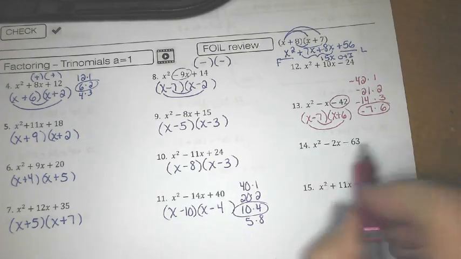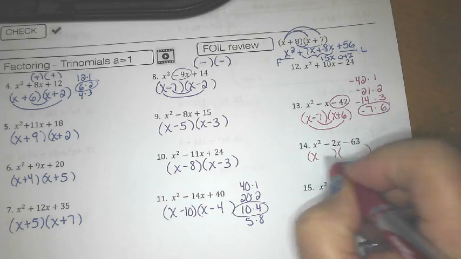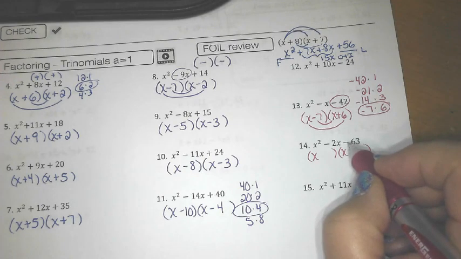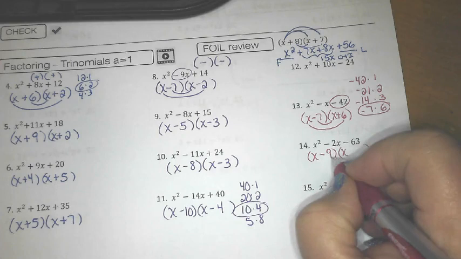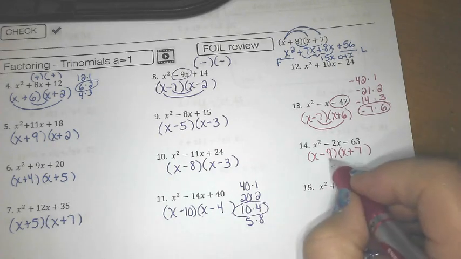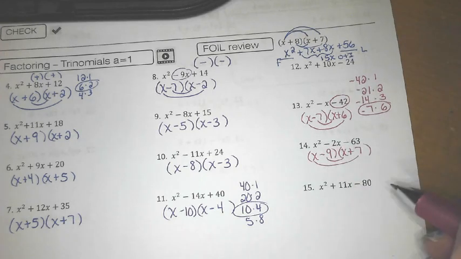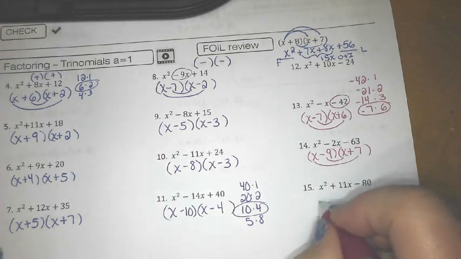X squared minus 2x minus 63. X squared is x times x. I need factors of 63 that will subtract or add up to negative 2x. I'm going to use a negative 9 and a positive 7. Negative 9x plus 7x equals negative 2x. You hit pause and try this last one.